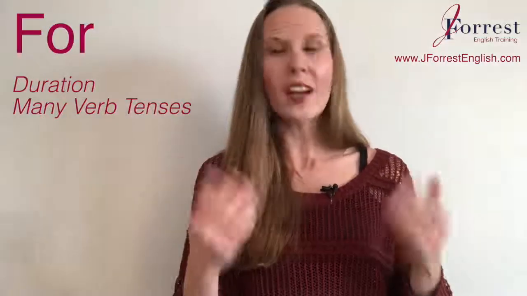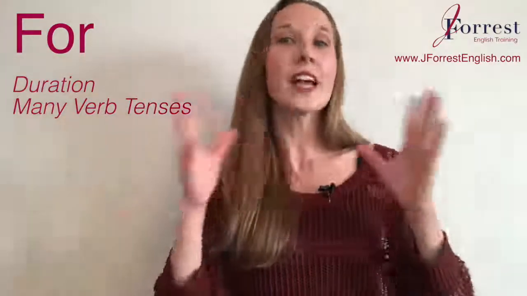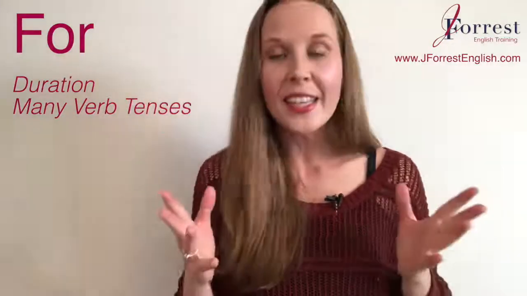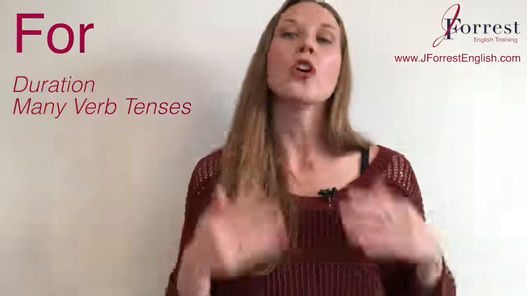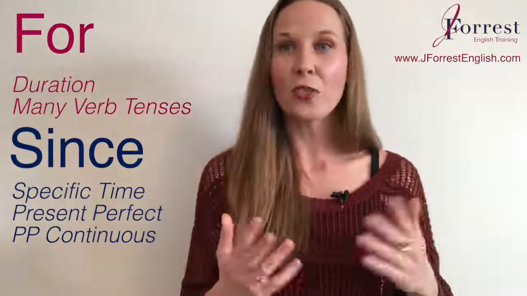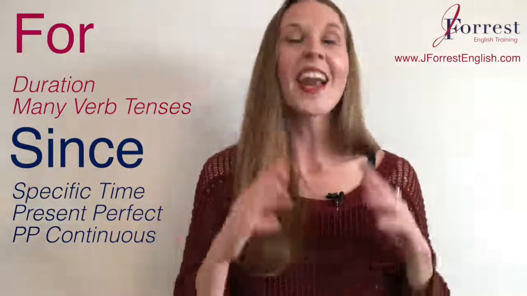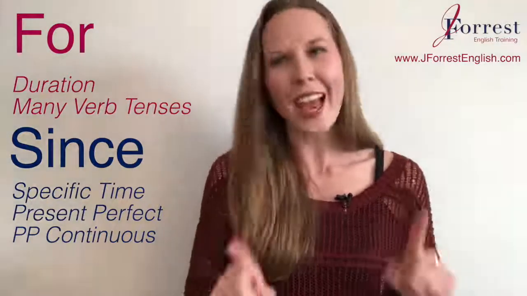All right, so now you know that for is used for a duration of time, and it's very diverse. You can use it with many different verb tenses. You know that since we need a specific time, and you can use it with the present perfect and the present perfect continuous.